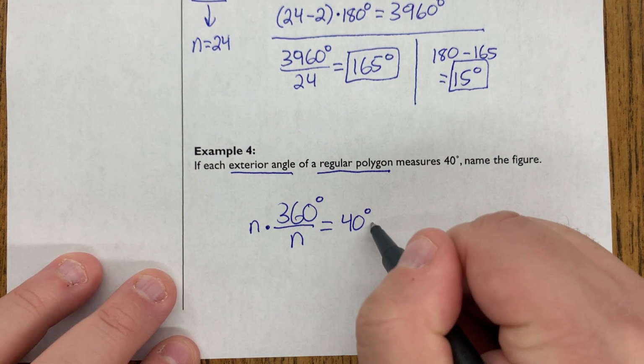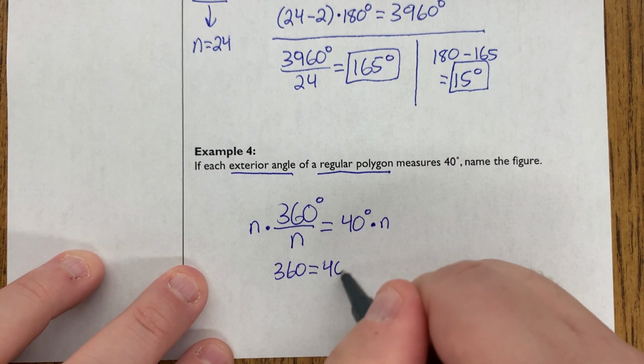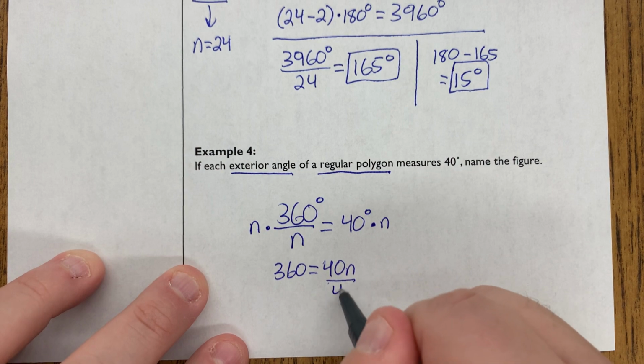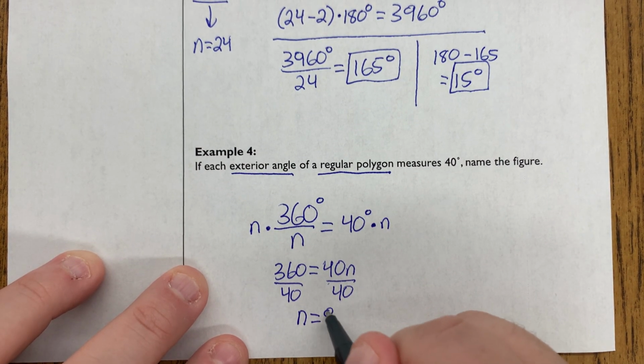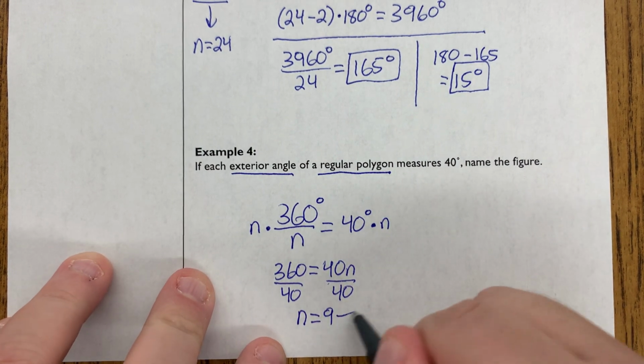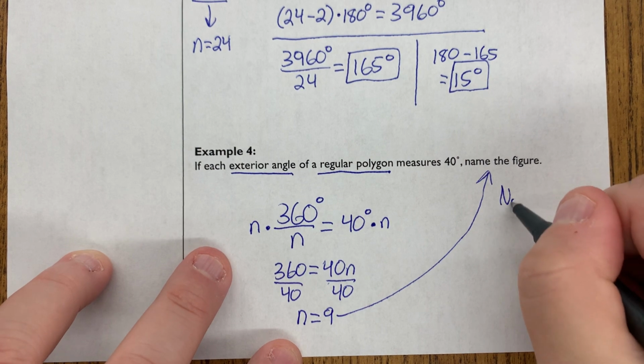If we multiply both sides times n, 360 is equal to 40n. Divide out the 40 on both sides. We end up getting that n is 9. We were asked for the name of the figure, so 9 sides means we will call this a nonagon.